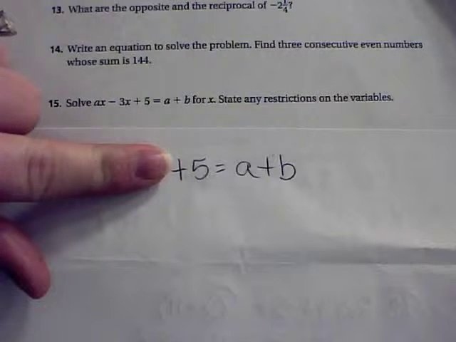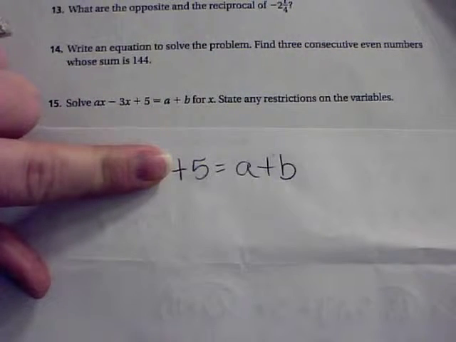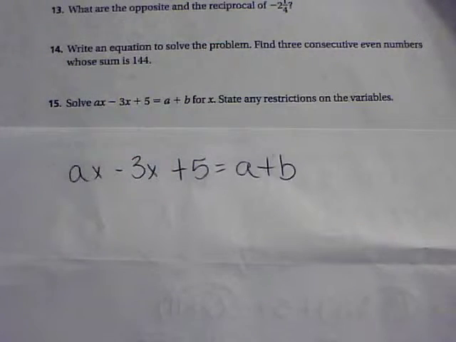Does the 5 have an x in it? No, I'm not multiplying anything here times 5. So what could I do to move this to the other side of the equation? Subtract 5 from both sides.